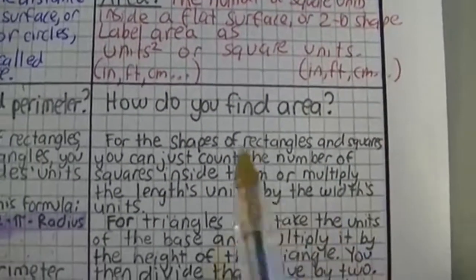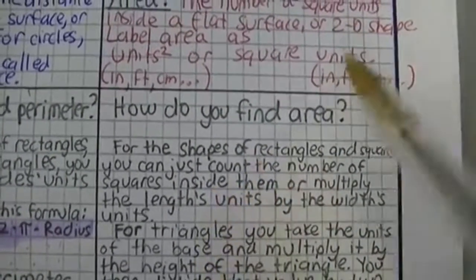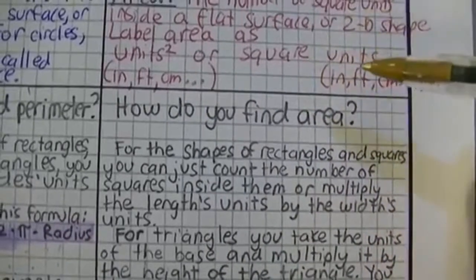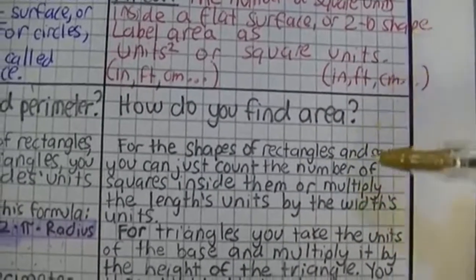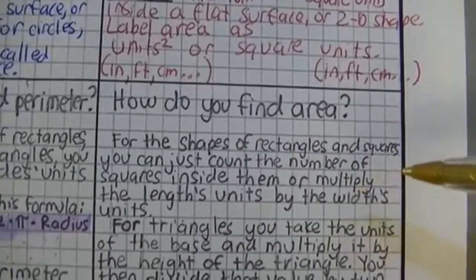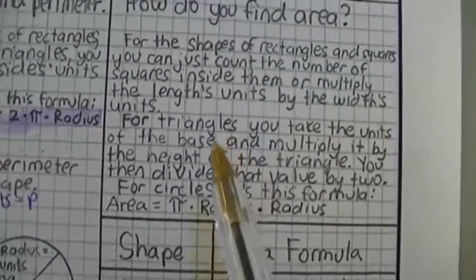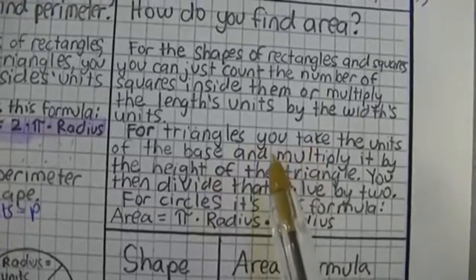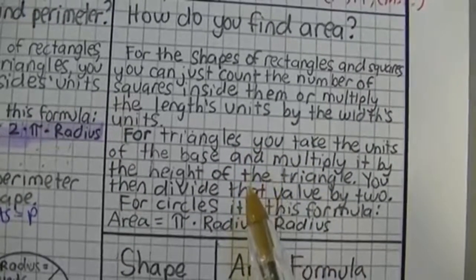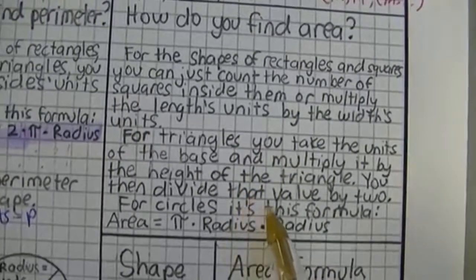So how do you find area? For shapes of rectangles and squares, all you do is just count the number of boxes inside. Or something that's faster is to multiply the unit's length by the unit's width. Okay, for triangles, you take the units of the base and multiply it by the height of the triangle. You then divide that value by 2.